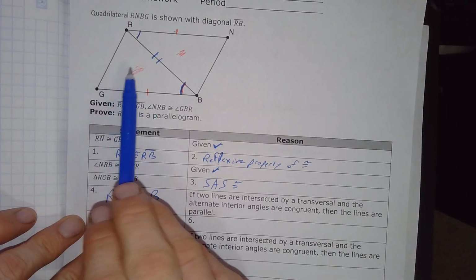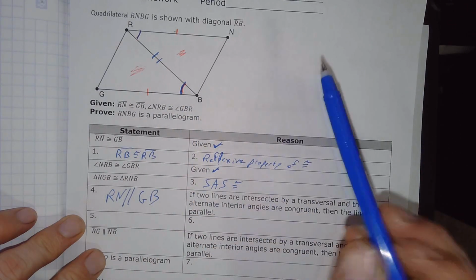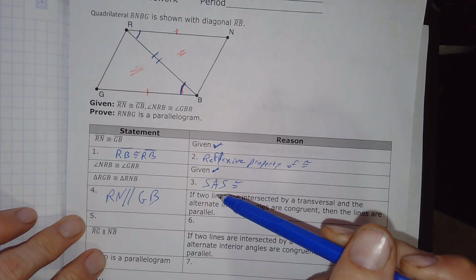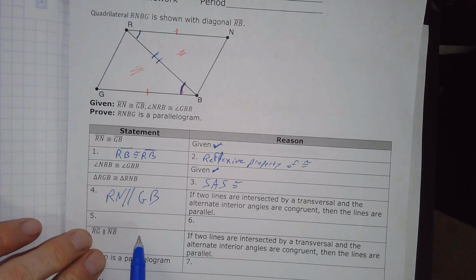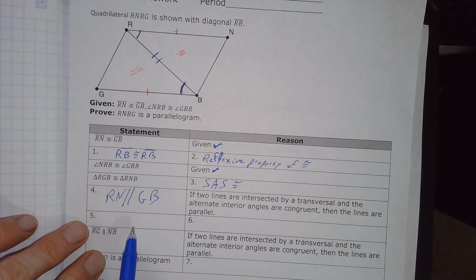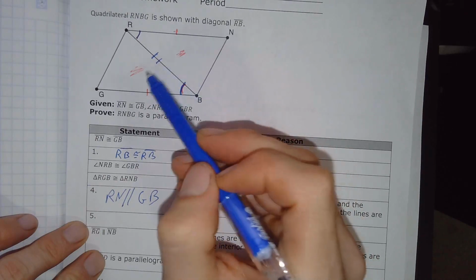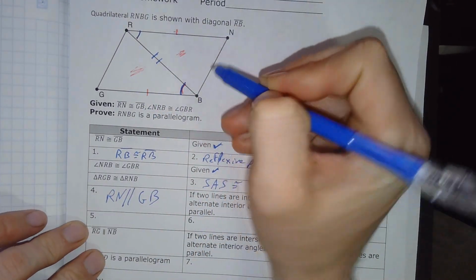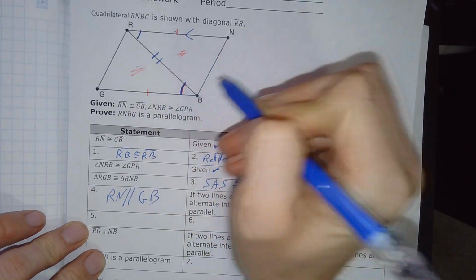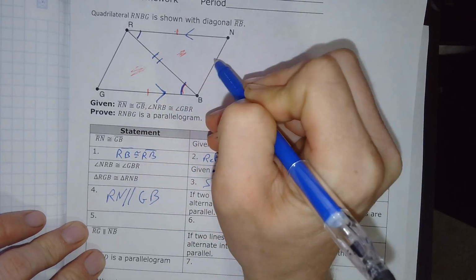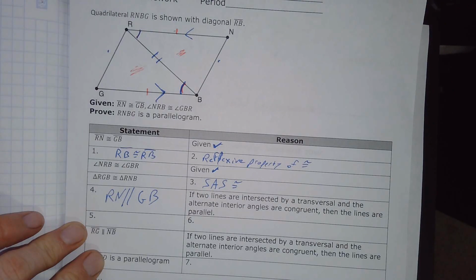So there you go. Yeah, those were given to us. Okay, so now we have these congruent triangles. So we can say that we have already proven that RN and GB are parallel. So now we have to prove that these are parallel, RG and NB.